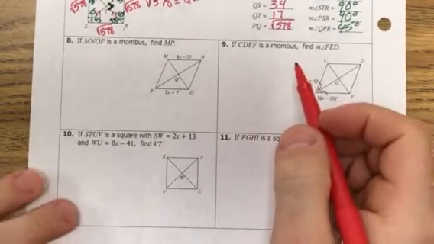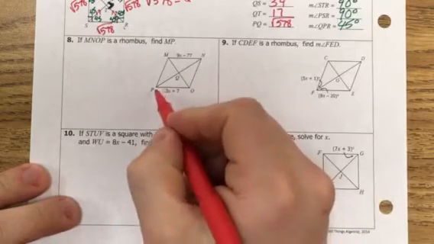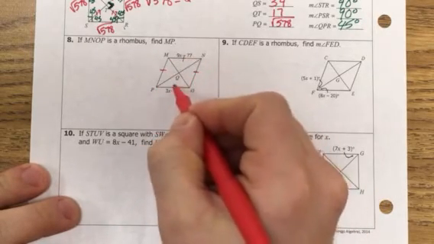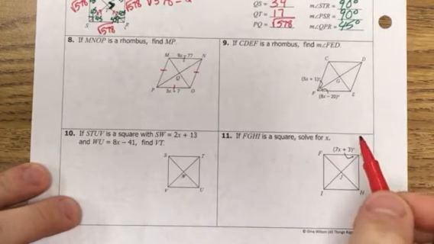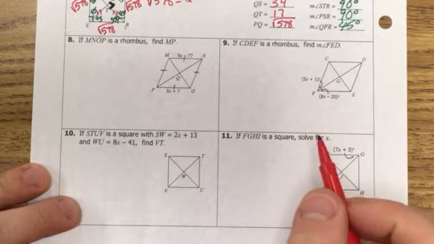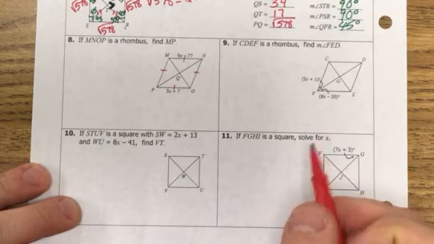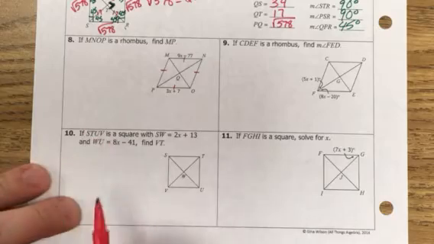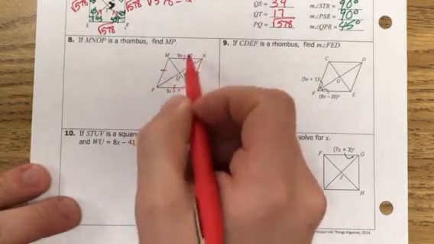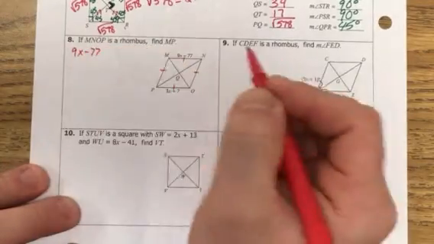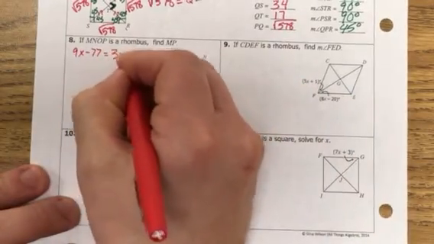Looking at it, MNOP is a rhombus. Find the measure of MP. So, MP would be congruent to all the other sides because we know that rhombi have congruent sides. Again, look back at your properties. You will have those every time you're working on these. Take advantage of what you know. So that means these two pieces would be congruent. So I'd say 9x minus 77 equals 3x plus 7.